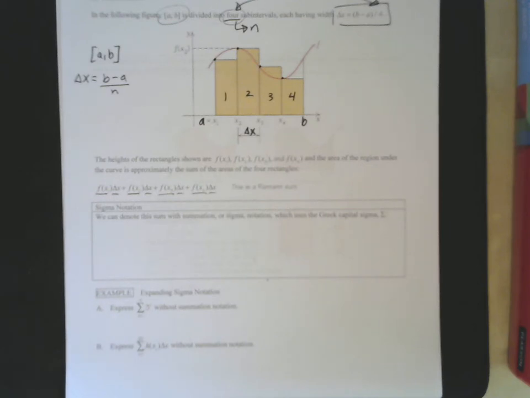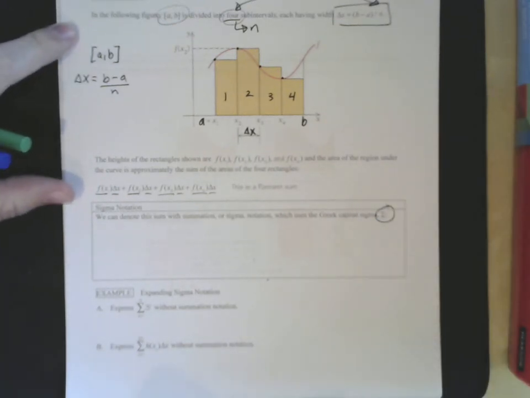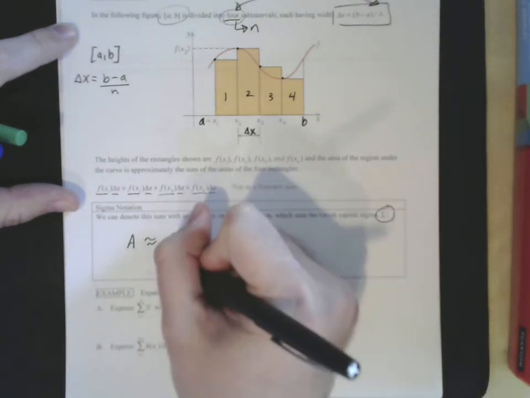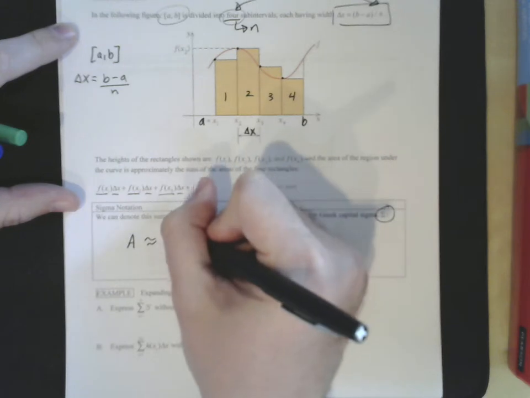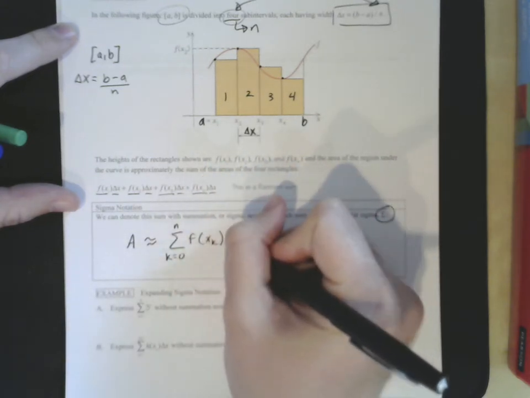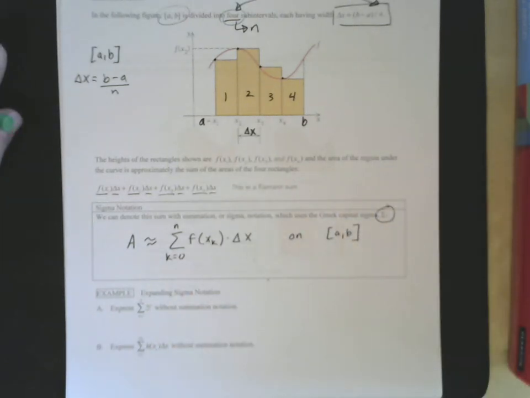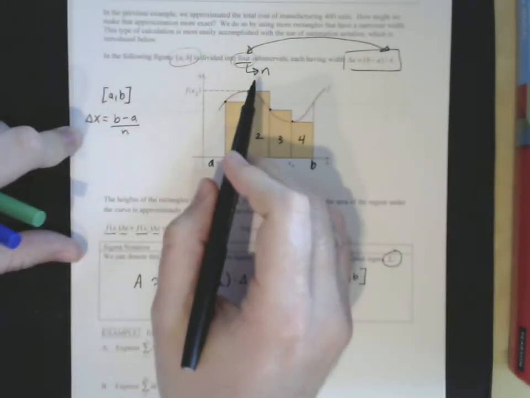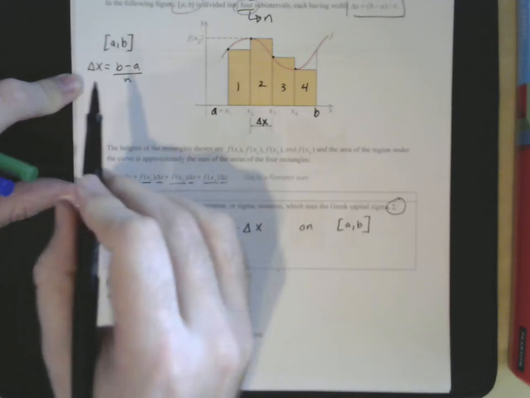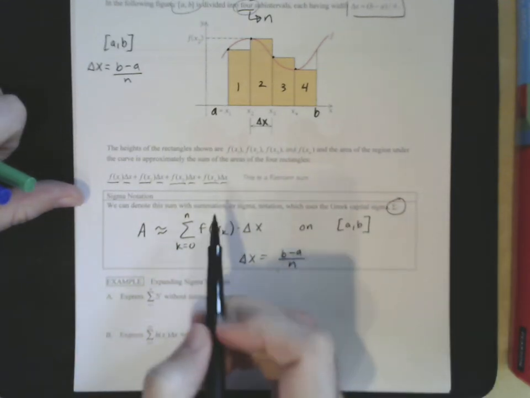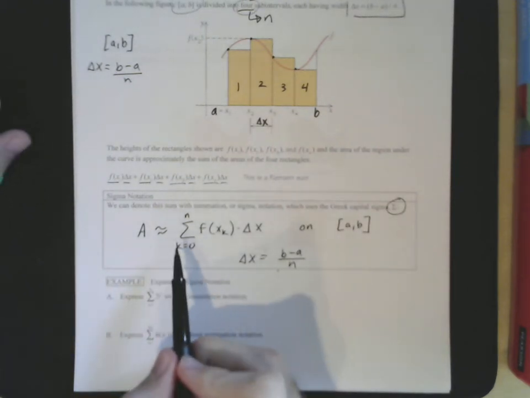Now, we're not always going to have just 4 rectangles. Sometimes we have a lot, sometimes we have an infinite amount. So we're going to denote this using sigma notation, which uses the Greek capital sigma. Our area under a curve can be approximated by the sum from k equals 0 to n of f of x sub k times delta x on A to B. This says we take n subintervals, it's the same n. We split up our A to B the same way, making delta x equal B minus A over n. And we take the f of x k, however many subintervals, they're integers, and that's how many points we're going to calculate.